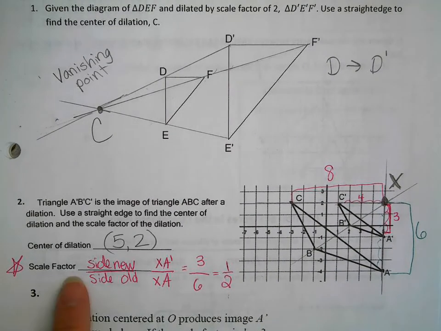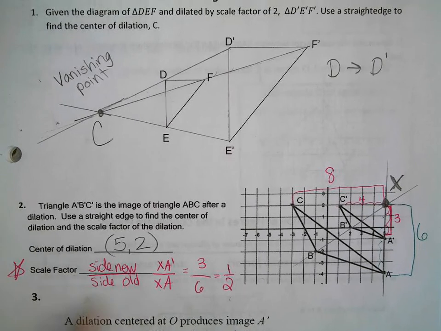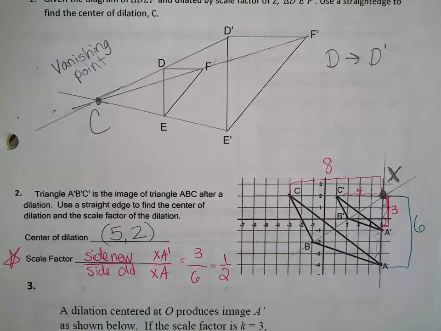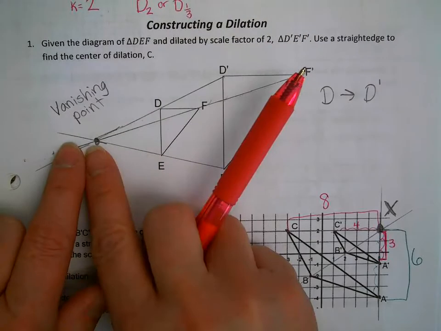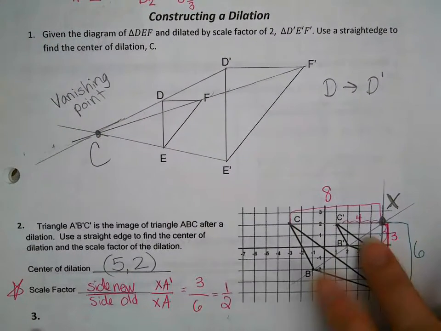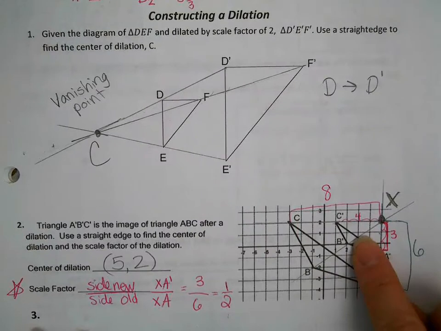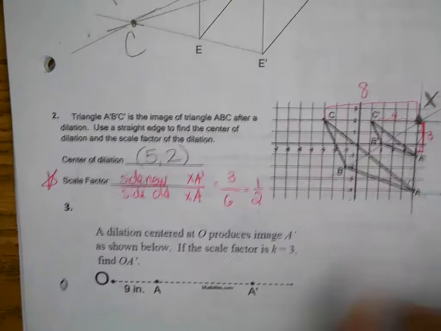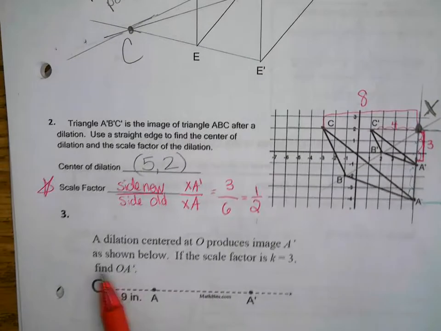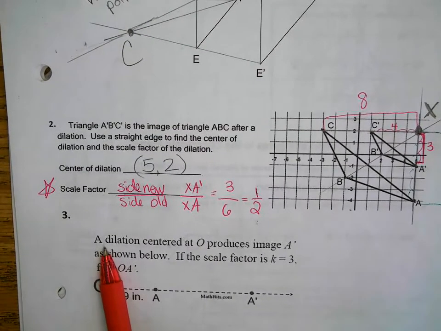So again, our scale factor formula is a side of the new over a side of the old. So first question, I told you the scale factor, and we found the center of dilation. Second diagram, we had an original and a smaller. We found the center of dilation and the scale factor. Exercise 3 here talks about segments. This might make some more sense for some of us.